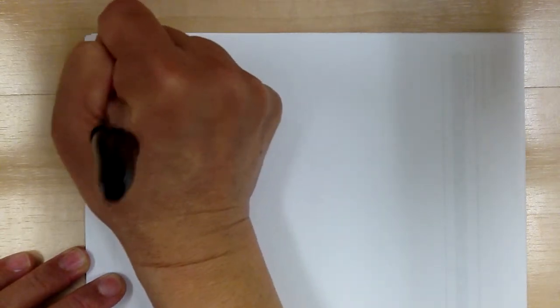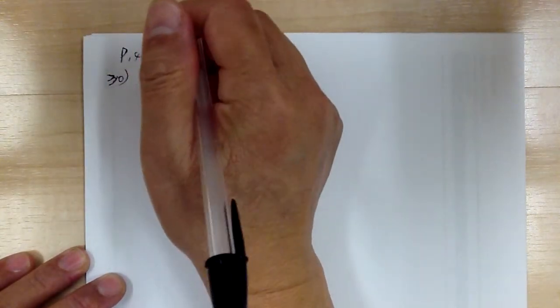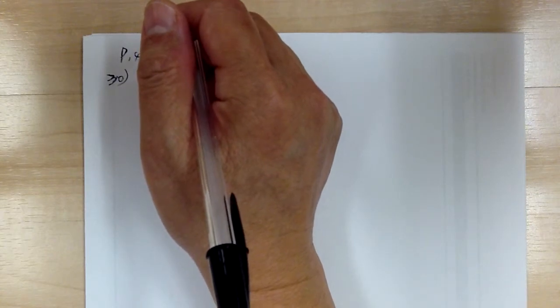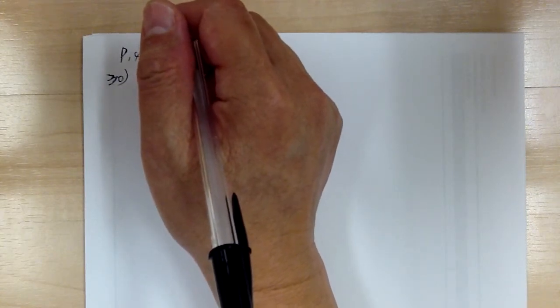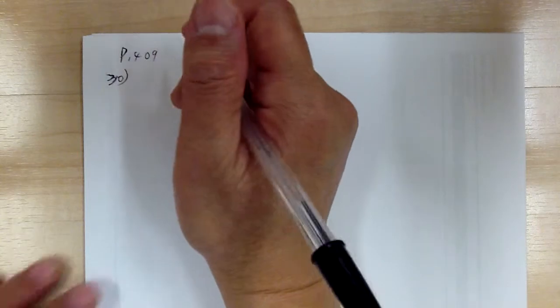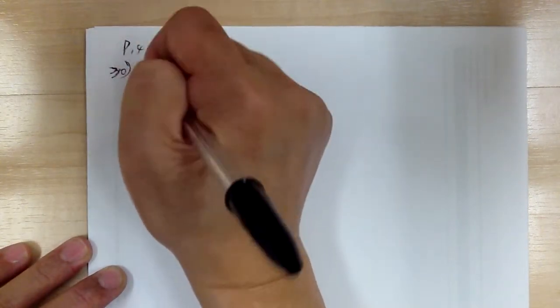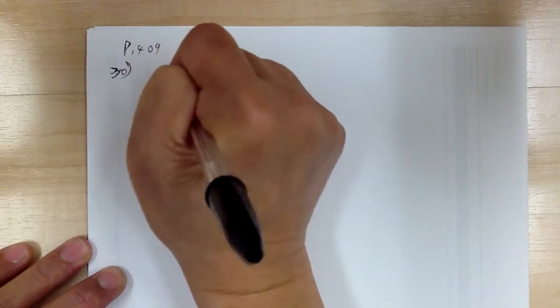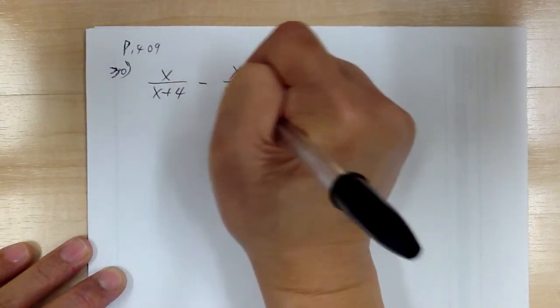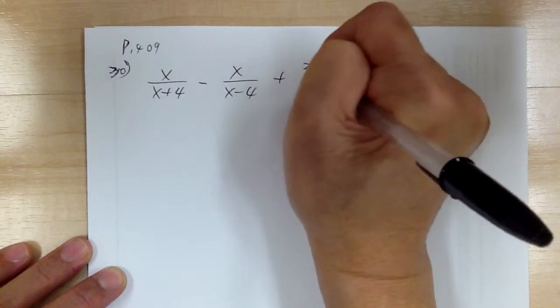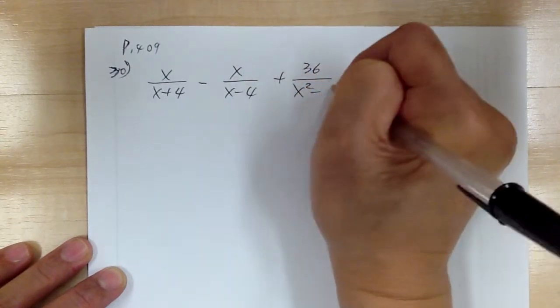Okay, let's go to number 30. Number 30, you have x over (x plus 4) minus x over (x minus 4) plus 36 over (x squared minus 9).